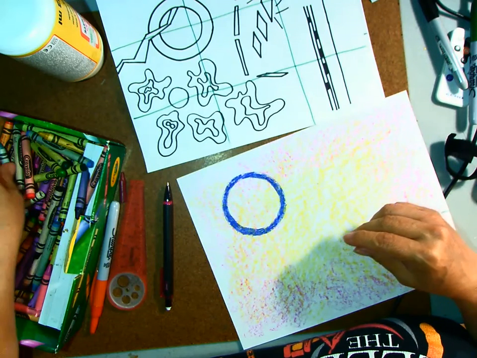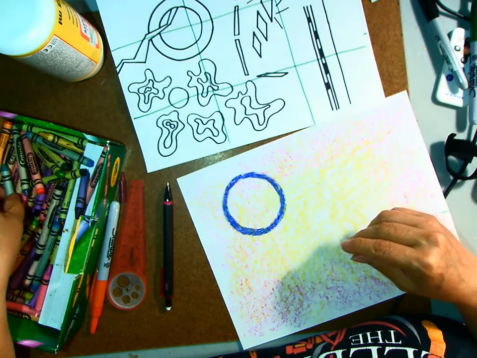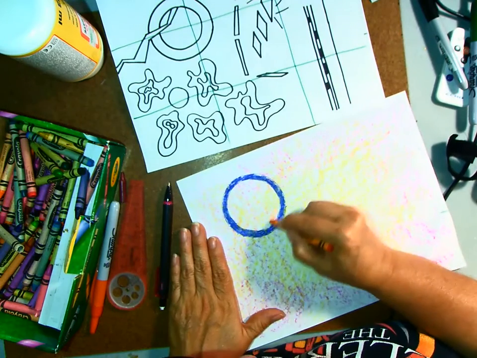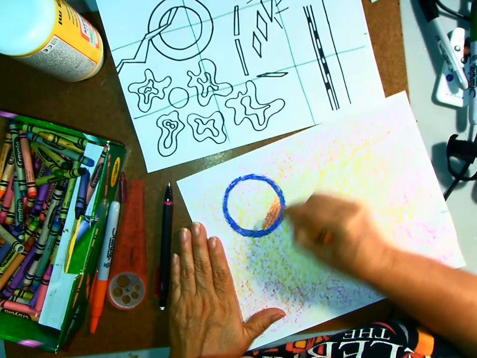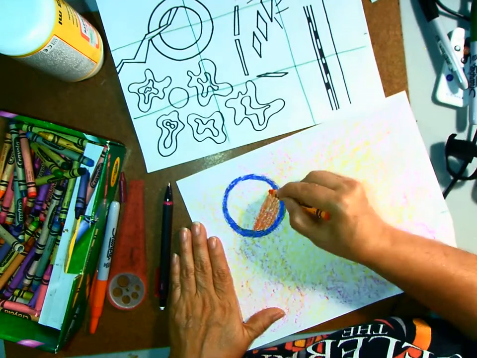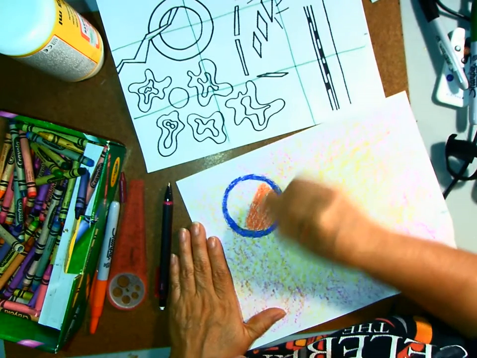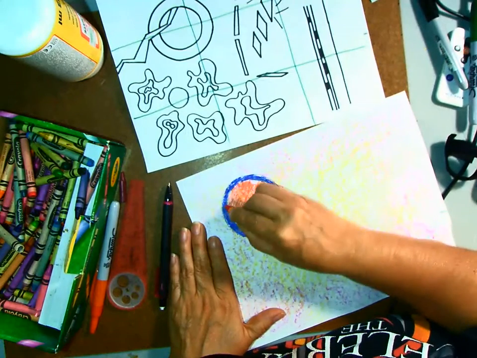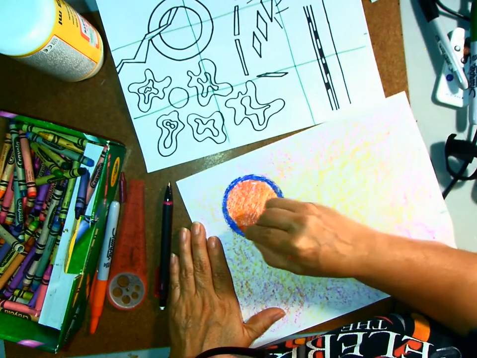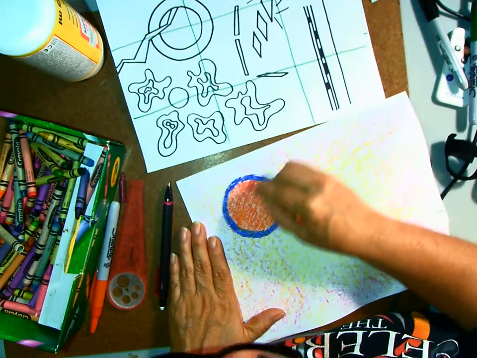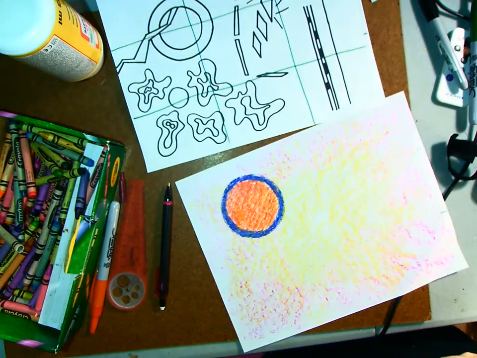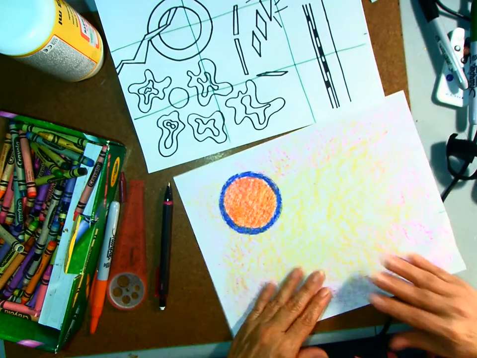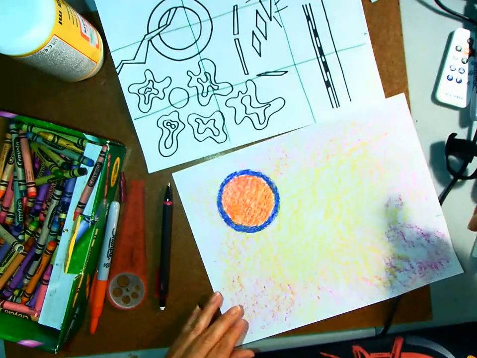And now let me, maybe orange, because orange and blue are complementary. So let me color this in all orangey. And then what's happening is the colors underneath that I laid down as my background are giving a cool effect to my orange. So, you know, it looks messy. I kind of want to clean it up.